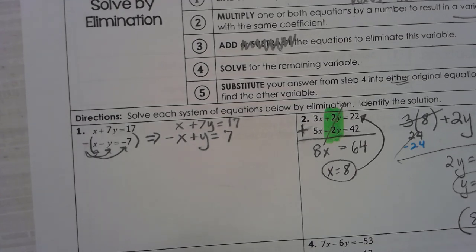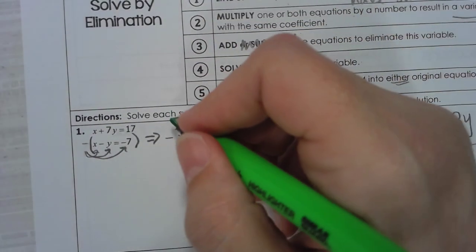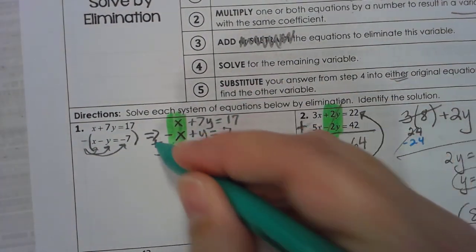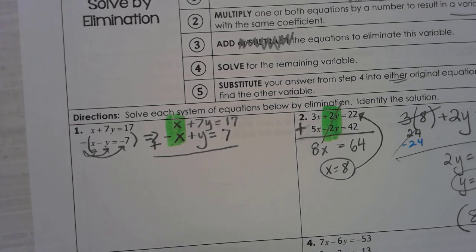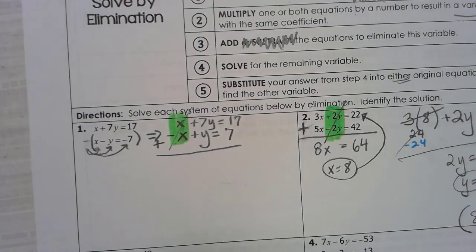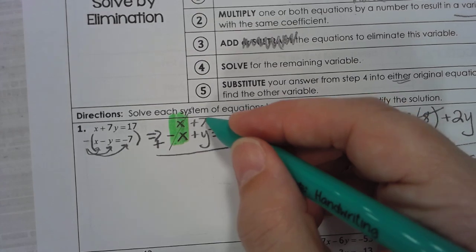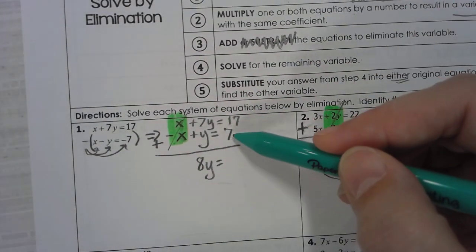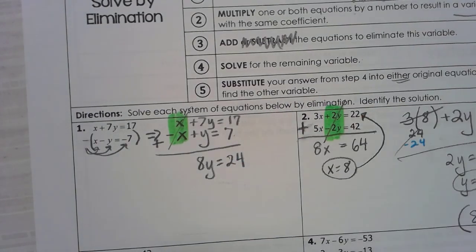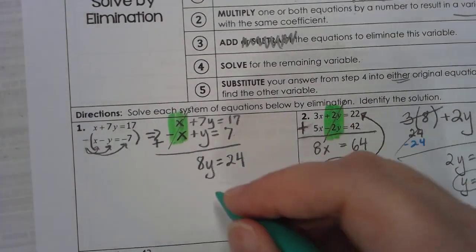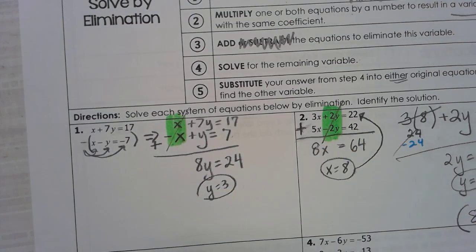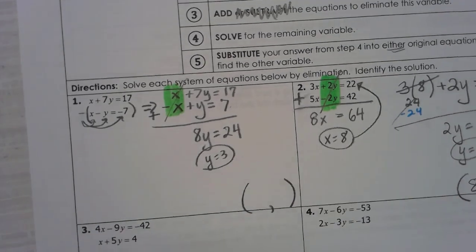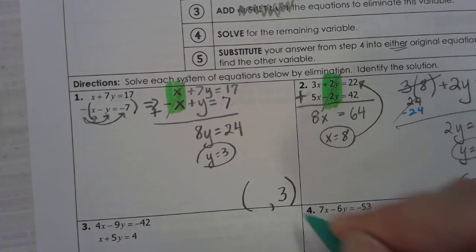So now I have the same number in front of x. One is positive, one is negative. So when I add these two equations together, the x's really are going to cancel out now, right? X plus negative x is 0. And then what do we have here for the y's? 8y again. Interesting. Did not plan that. 17 plus 7 is 24. 24 divided by 8 is 3. First part of the answer. So I'm going to go ahead and put my little ordered pair down here. That 3 is going to go in the y spot.